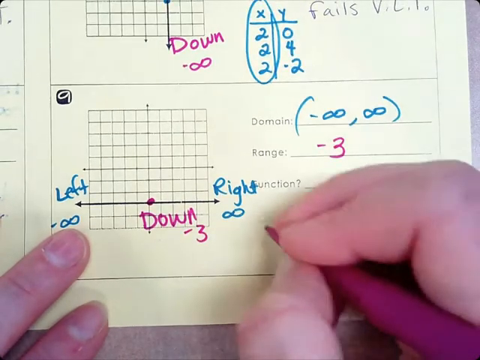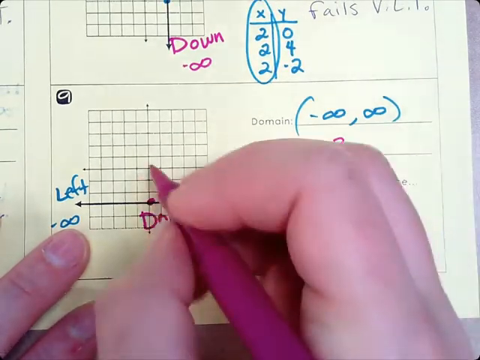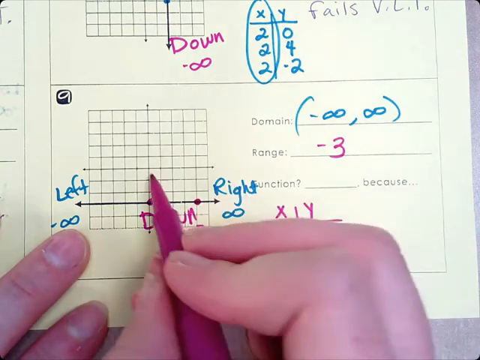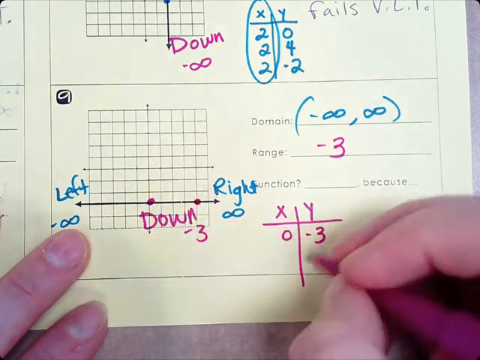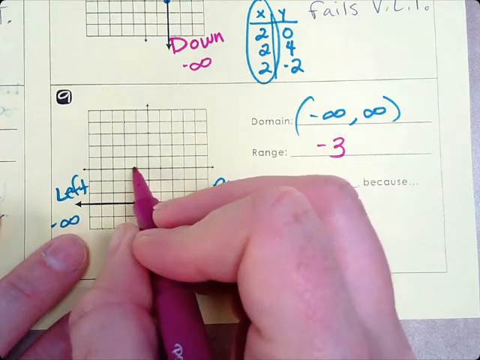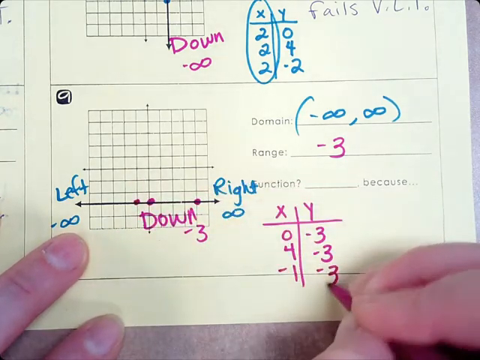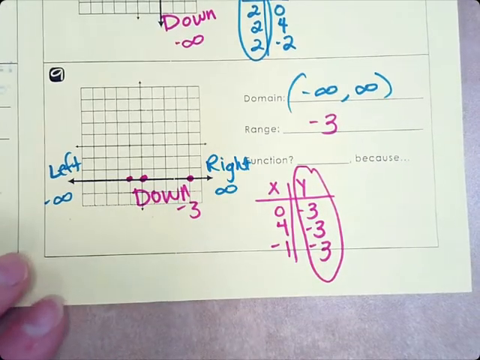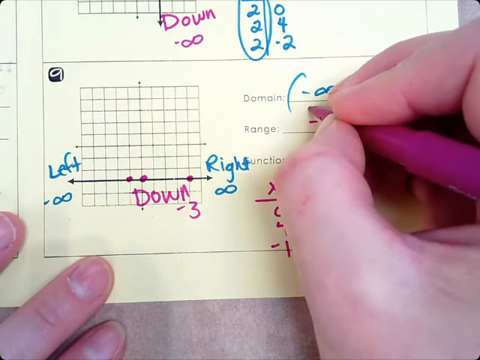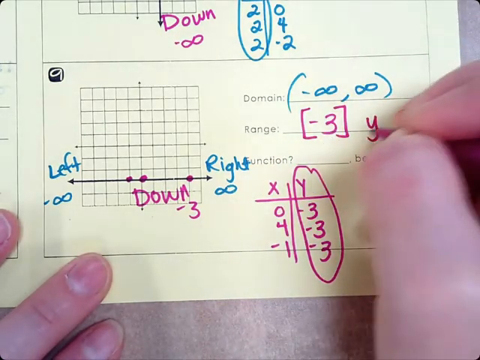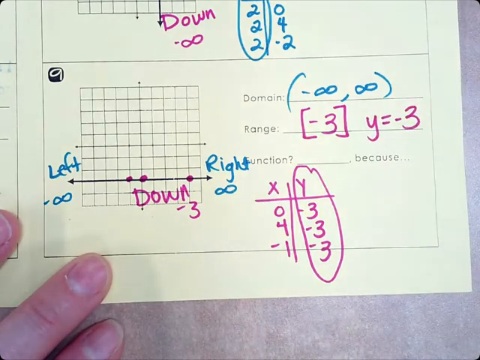Kind of like the other one. So this would be 0, -3. This point would be 4, -3. This point would be -1, -3. So see how the y values are only -3? So the only value for y is -3. We could also put y equals -3.